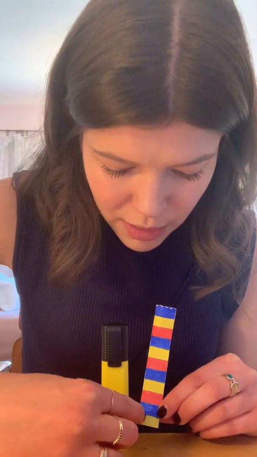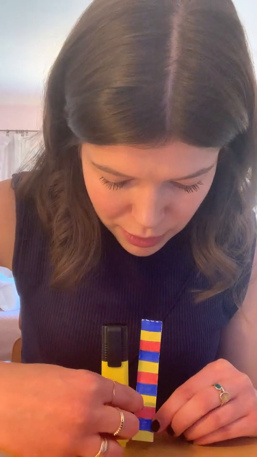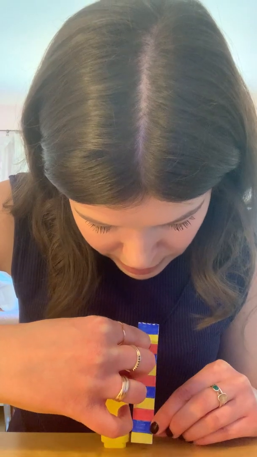So make sure that you're counting at the top of each block. 1, 2, 3, 4, 5, 6, 7, 8, 9, 10, 11. So I counted 11 blocks. So I can say the pen is 11 blocks tall.